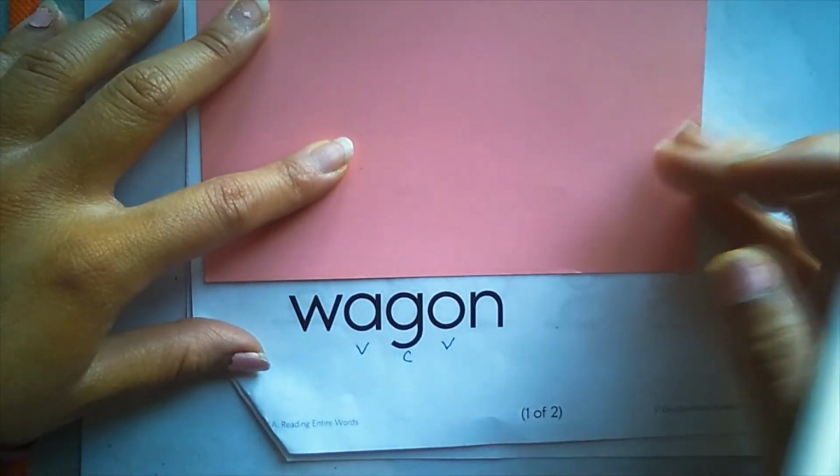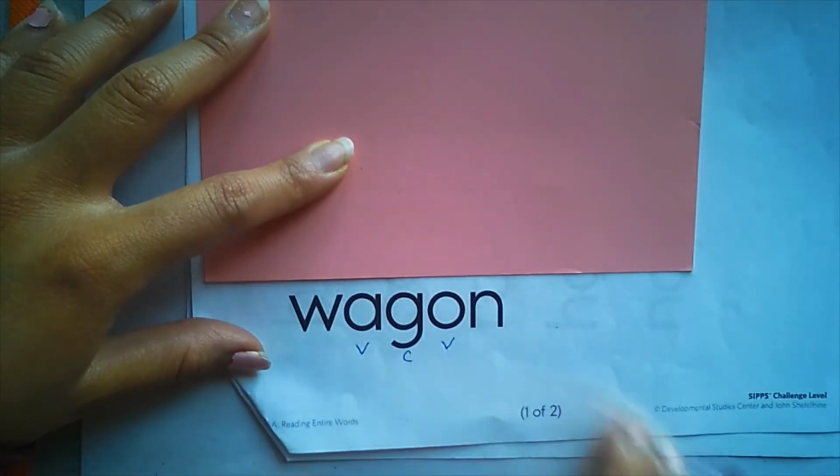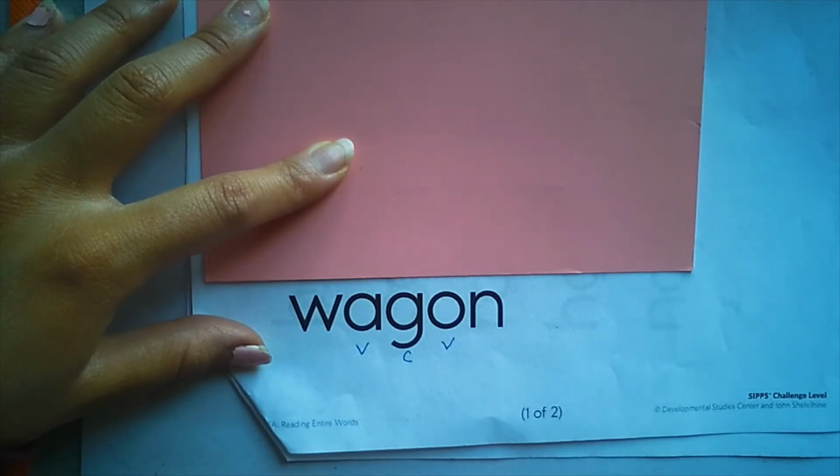Moving on to our last word. Or not our last word. We still have two more words, but our last word on the page. Do we have an irregular sight syllable in this word? We do not. Now let's take a look at our consonants and vowels. How many consonants are in between our two vowels here? We have one consonant. We're going to see if it makes sense to split it with our usual rule, which is right before the consonant.